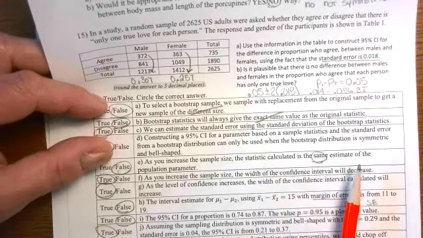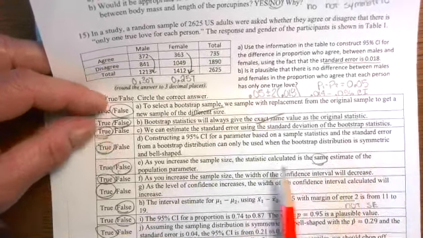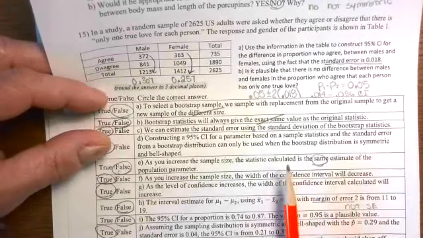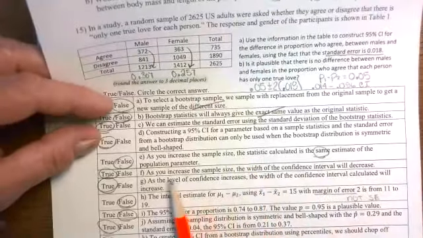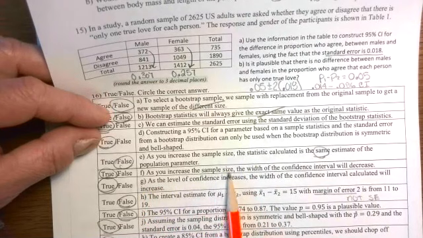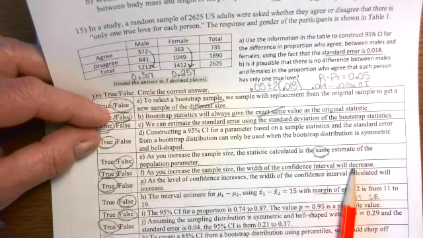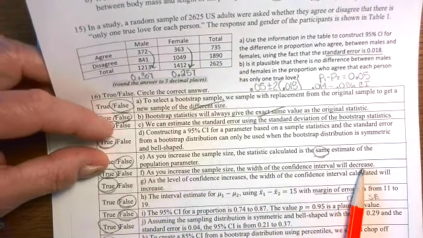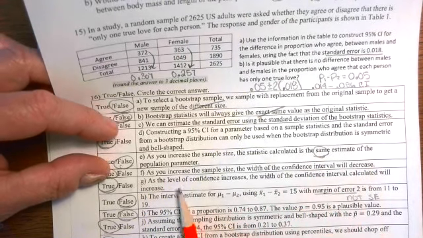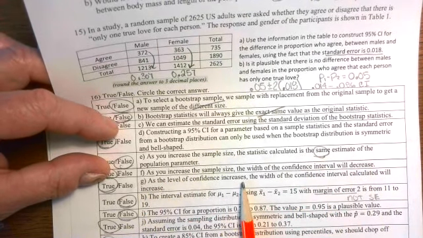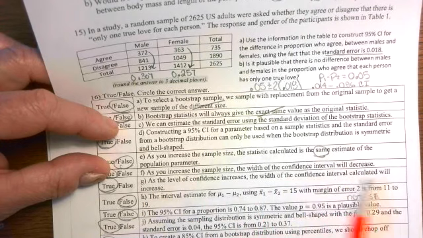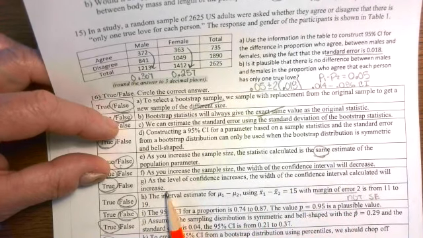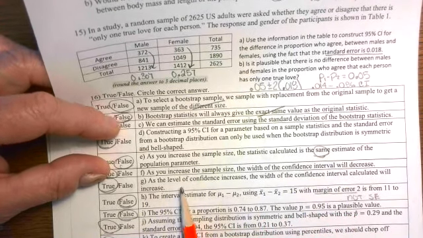It comes in. Remember, more n's makes that statistic get better and better. More n's: as you increase the sample size, the width of the confidence interval will decrease. Absolutely, the CI will go down. As the level of confidence increases, the width of the confidence interval calculated will increase. True, it will get broader. If you make the CI larger, you will get more dots.